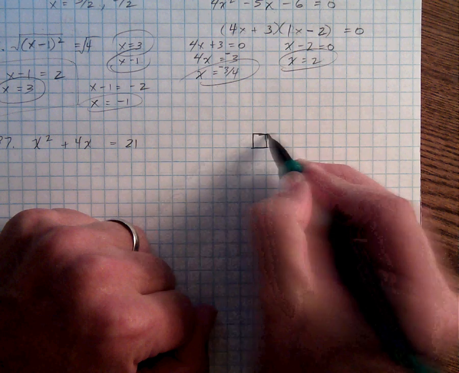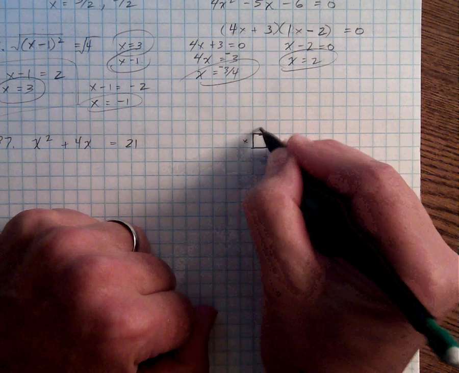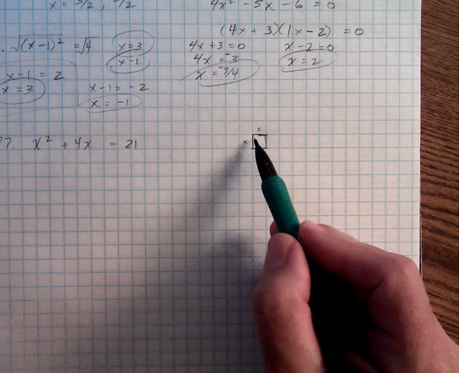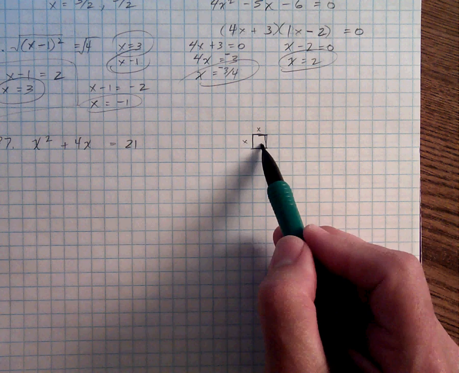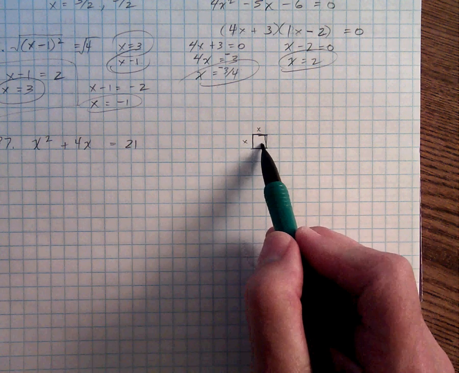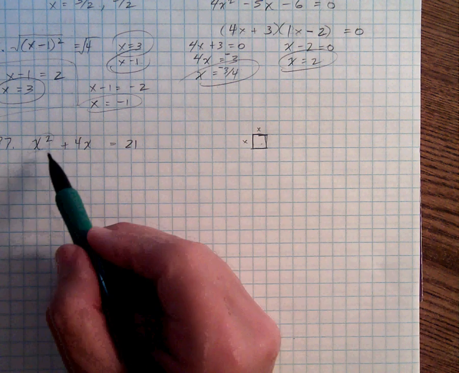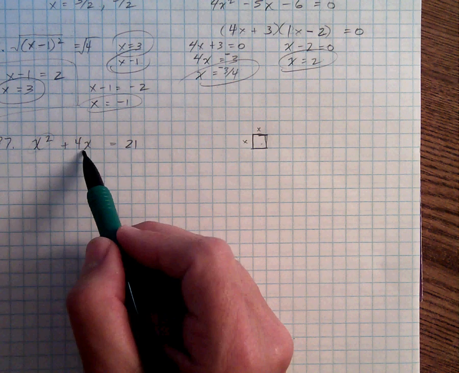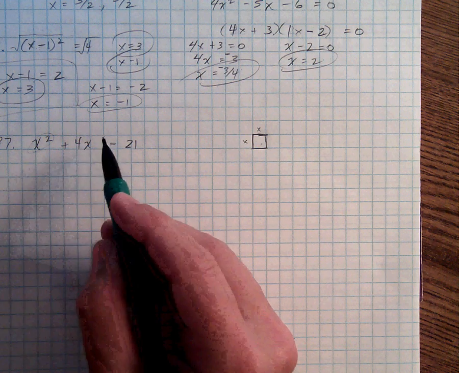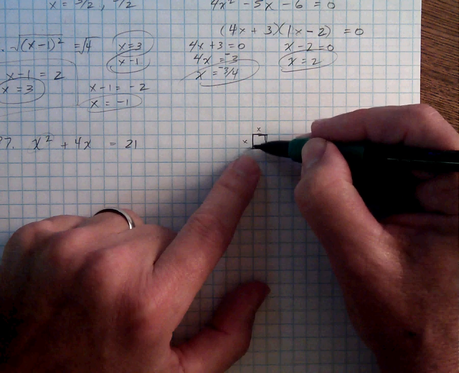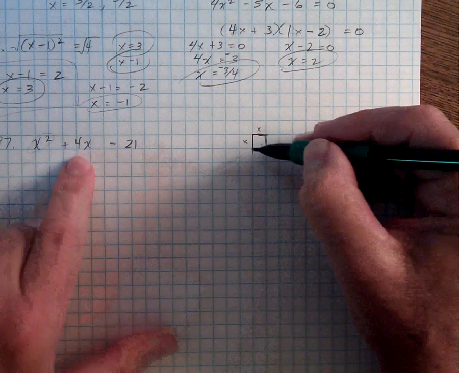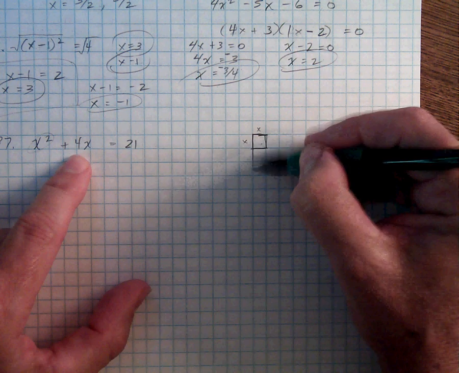Let's say we'll call this a geometric representation. So if that's x, and that's x, in other words, if the length of this little square is x, then the area of the square is x squared. So you can think of this square right here as representing this term. Alright, 4x. That means what we want is a value of 4. So what I'm going to do is cut that in half, or get half of it here.